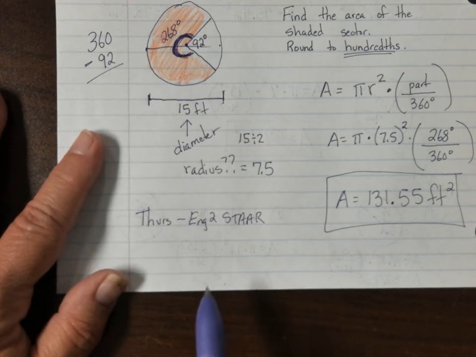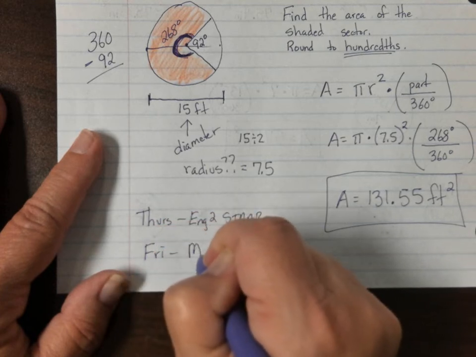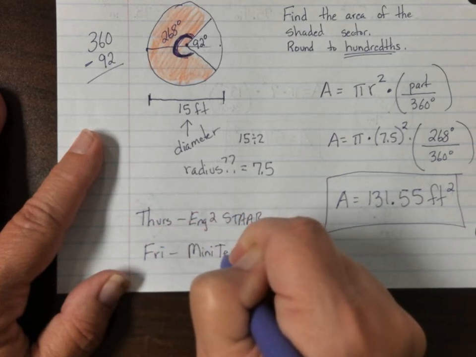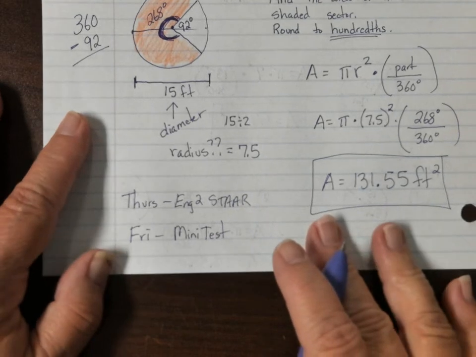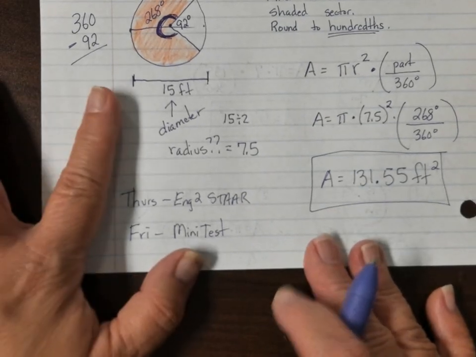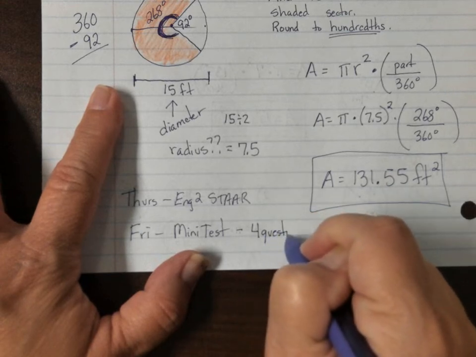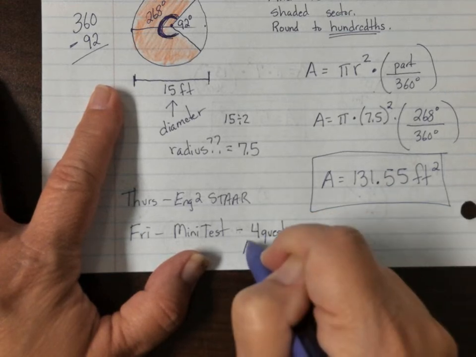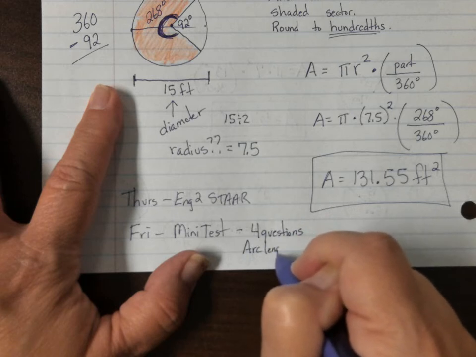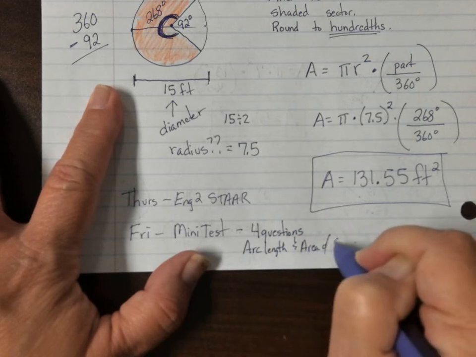Okay? Then on Friday, we're going to have a mini test. I don't like to make you guys feel anxious, so I like to tell you what's coming up. It has 4 questions. It's on arc length and area of sectors.